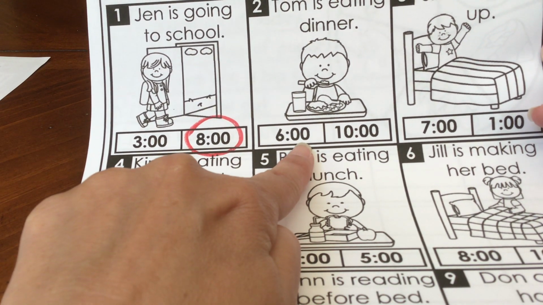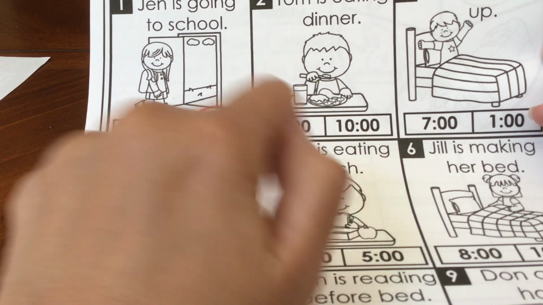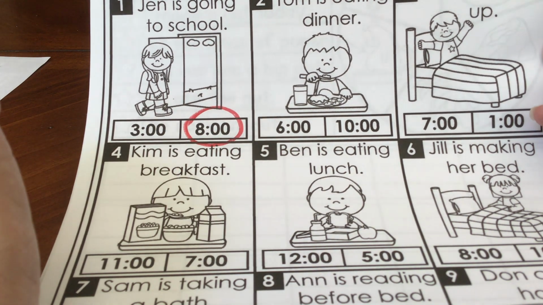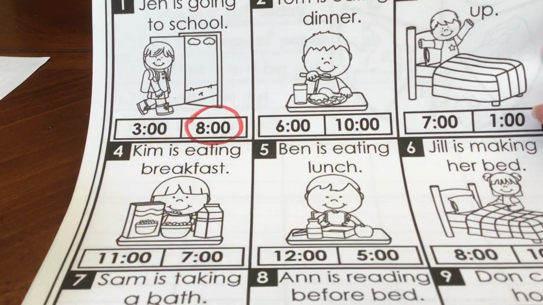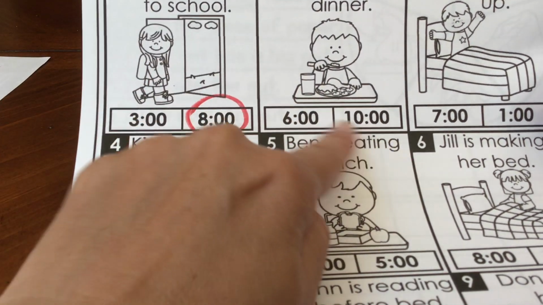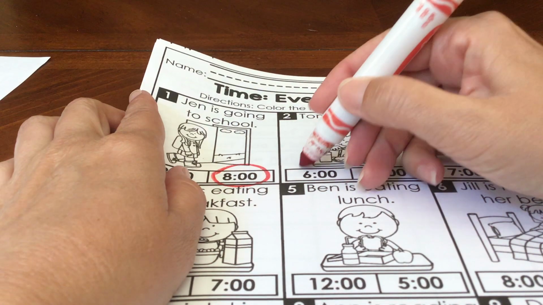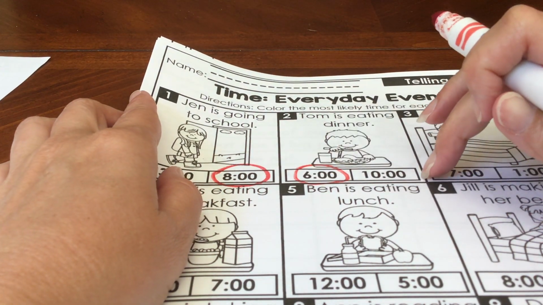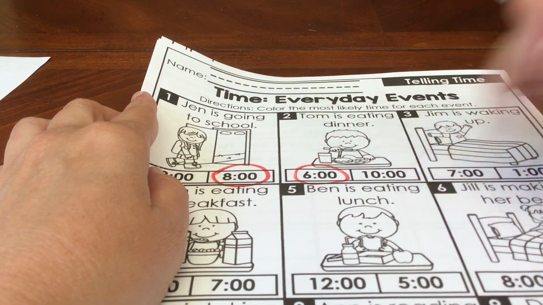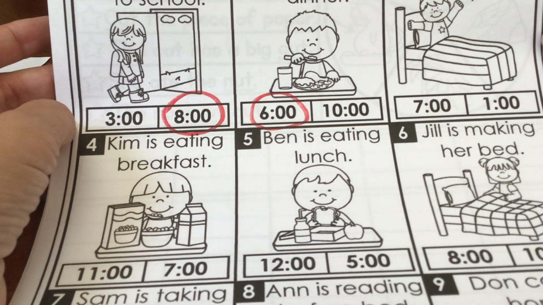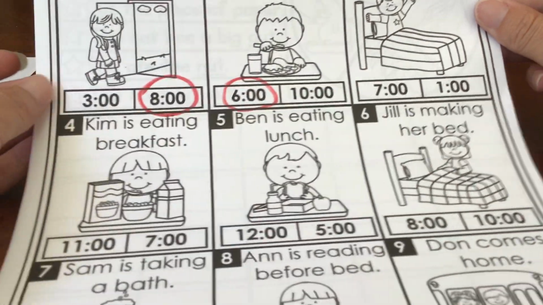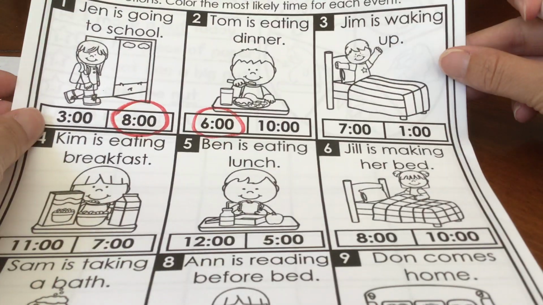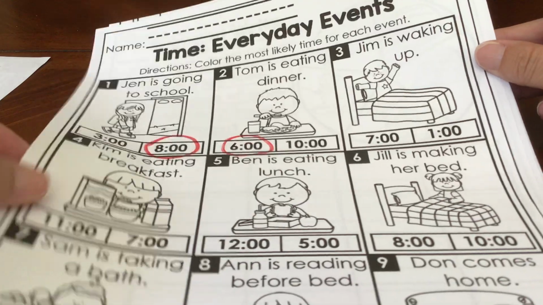6 o'clock, 10 o'clock. Okay, would we eat dinner? Would we eat at 6 o'clock at night or 10 o'clock at night? Probably 6 o'clock at night, because 10 o'clock at night would be very dark. It would be pretty late. We would be very hungry before then. So you're going to read your sentence, look at the picture, and think about when that might happen. Read the times and pick the best one to go with that picture.